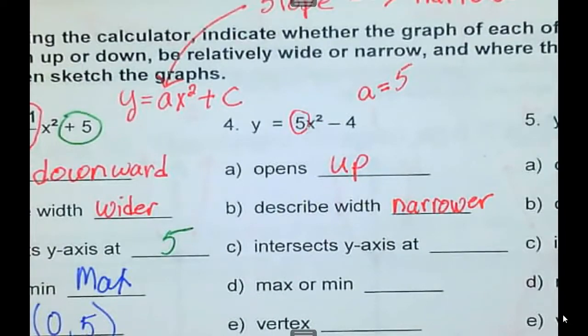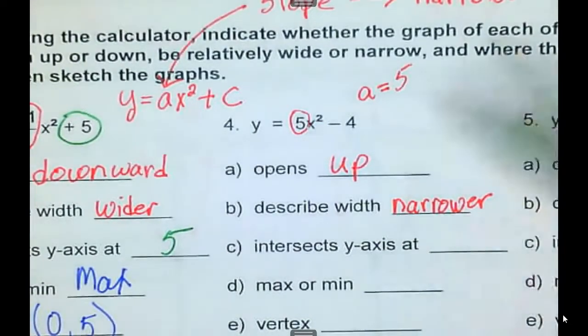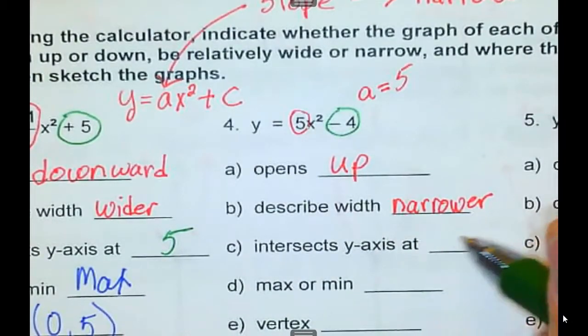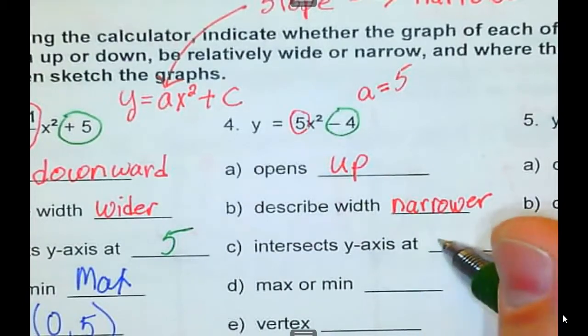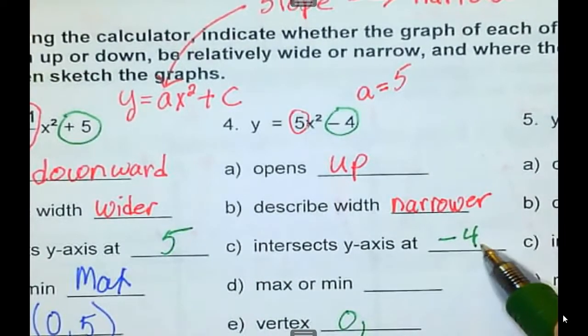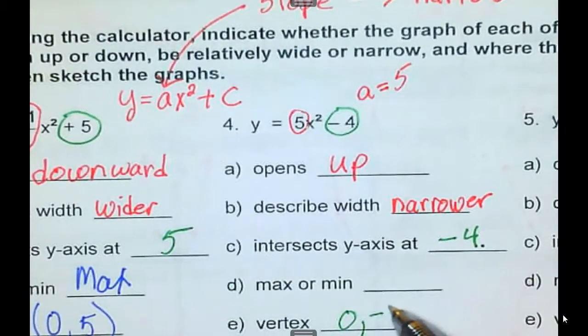I don't care. Where is it going to intersect my y-axis? -4. So our vertex is going to be 0, -4, right? Now, if it's opening up, think about that.